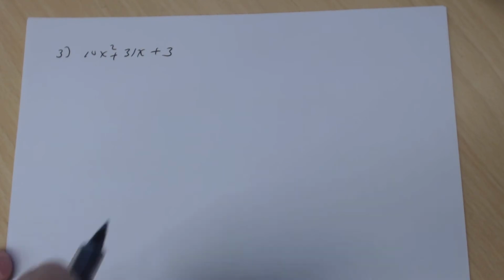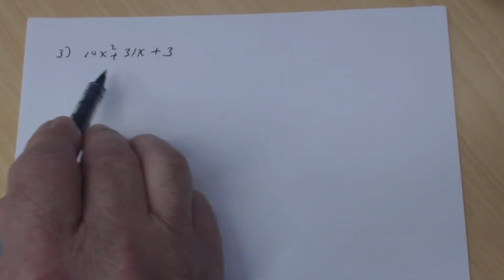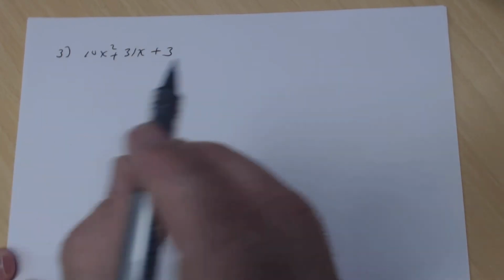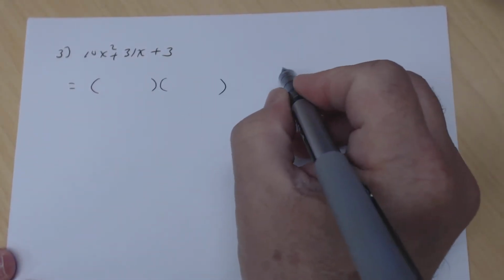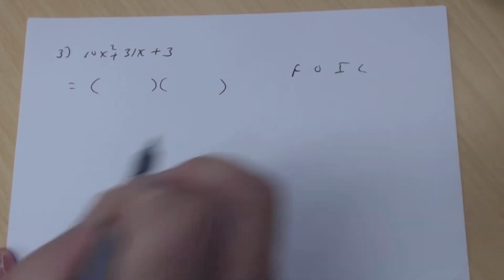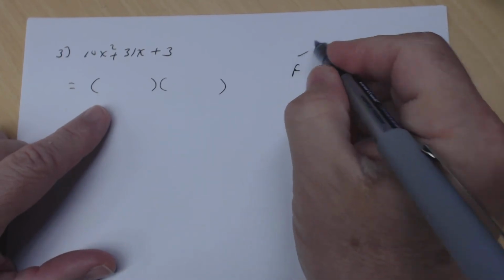All right, so here we go. The last sign's positive. First of all, the GCF here is 1. Always look for the GCF first. The GCF is 1, so I'm going to go directly to the 2 binomials. I'm using the idea of FOIL and trial and error. Let's do the F first.